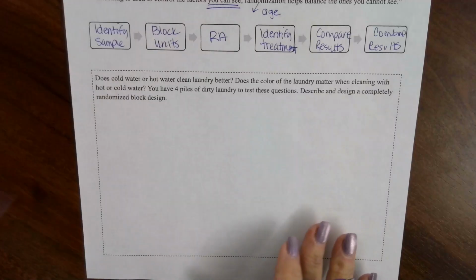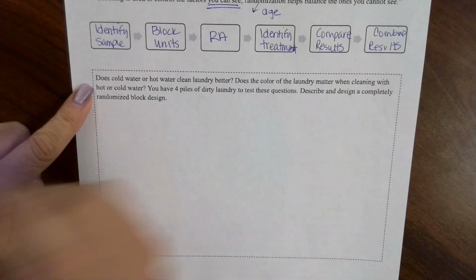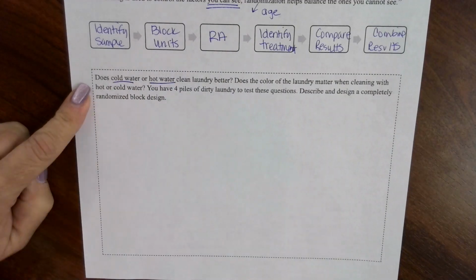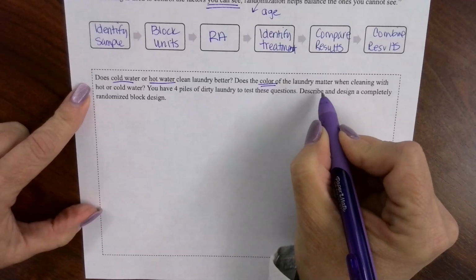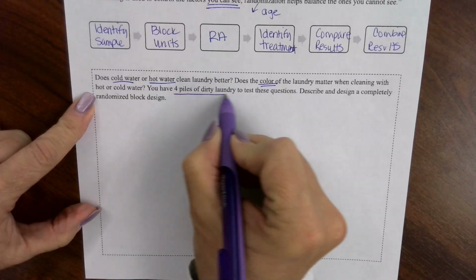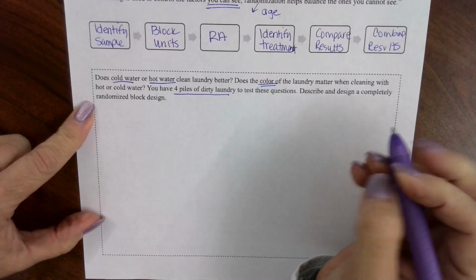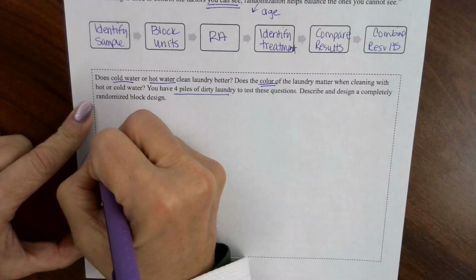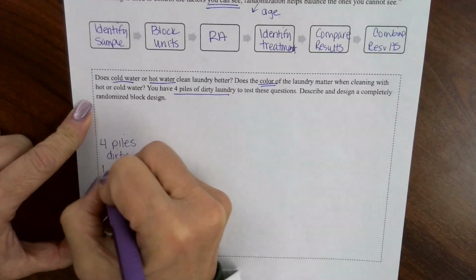All right, so let's try this out, see how it goes. Does cold water or hot water clean laundry better? Okay, well right away we can see that we can block this. We're not saying just water. We want to know specifically cold water and hot water. Does the laundry color matter when cleaning with hot or cold water? You have 4 piles of dirty laundry to test these questions. Describe and design a completely randomized block design. So, identify my sample. I have 4 piles of dirty laundry.